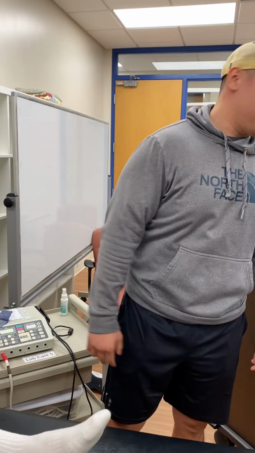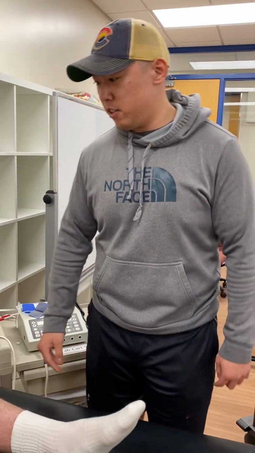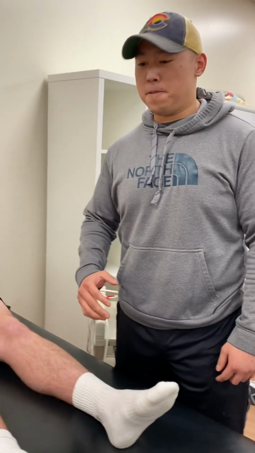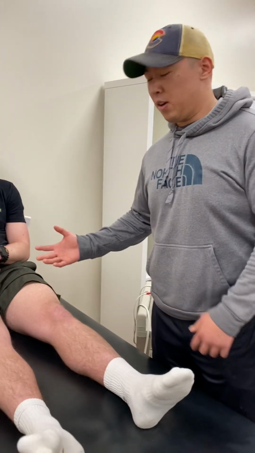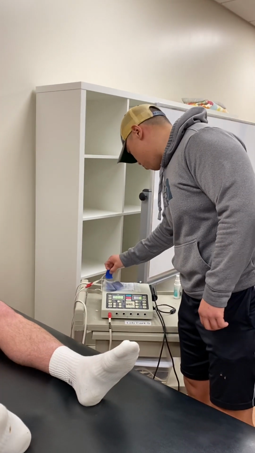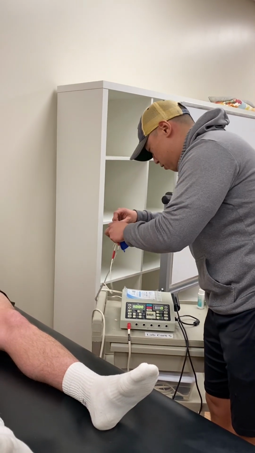The MVC on this is going to be about 50 to 70%. So we're going to get that quad to contract 50 to 70% of what it can do without the use of estim.